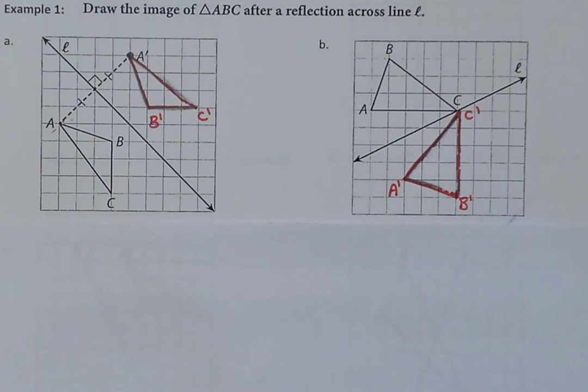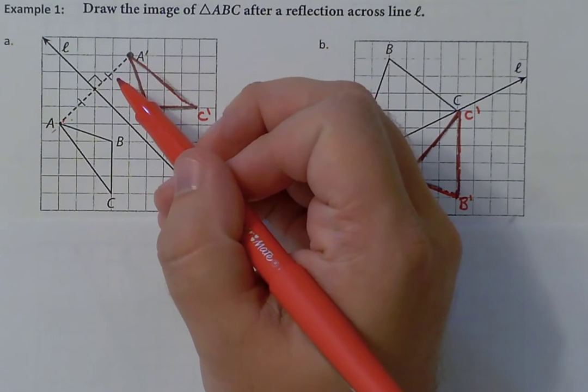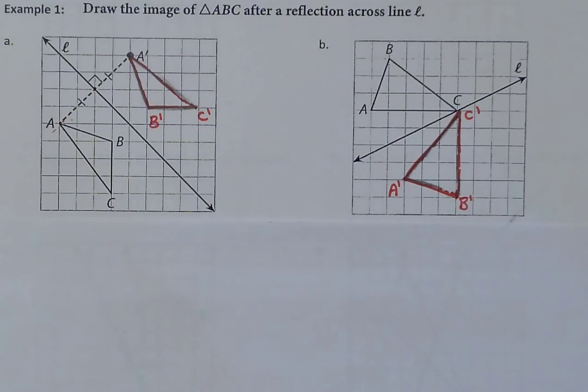So again, that is how you do reflection using wax paper, parchment paper, or paper over a line. A fun way to do that. I know I'm probably geeking out on it, but it is kind of fun to be able to use different resources like that to do a reflection. In this way, you don't have to do the arduous task of perpendicular bisectors. All right, so with that said, that is example one.